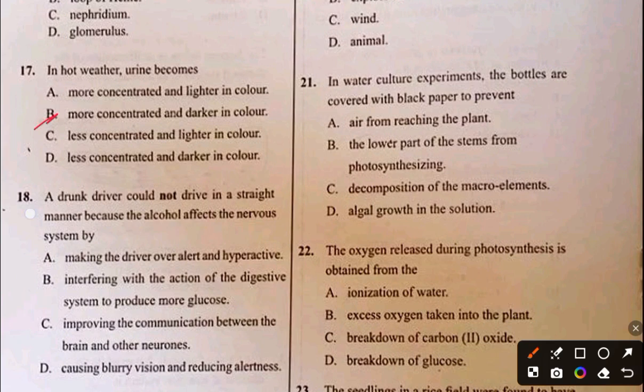Question 18. A drunk driver could not drive in a straight manner because the alcohol affects the nervous system by A. Making the driver over alert and hyperactive, B. Interfering with the action of the digestive system to produce more glucose, C. Improving the communication between the brain and other neurons, D. Causing blurry vision and reducing alertness. The answer to question 18 is D. Causing blurry vision and reducing alertness.